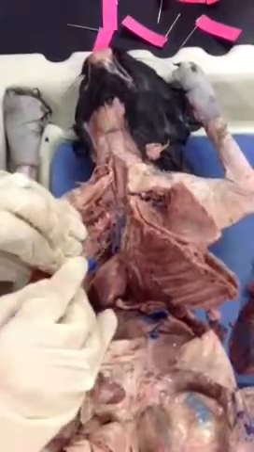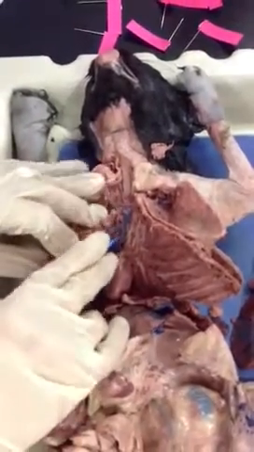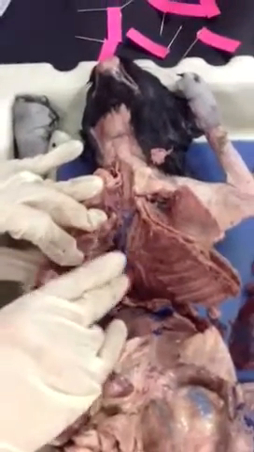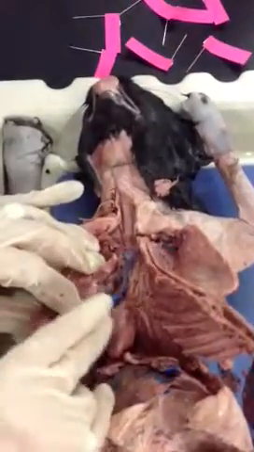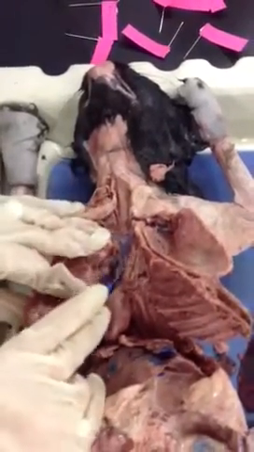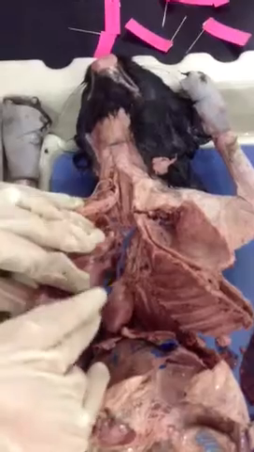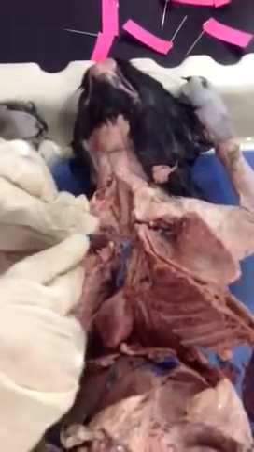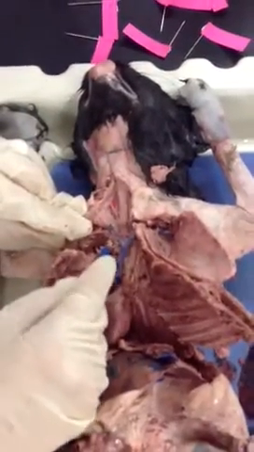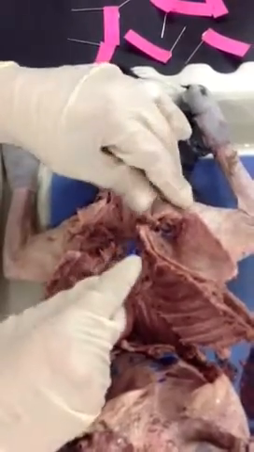So then we continue with our brachiocephalic, right? And it's going to give me branches. Which are the branches of the brachiocephalic, please? The internal mammary. No. Brachiocephalic. Right subclavian. Right common carotid. Very good. And the left common carotid.